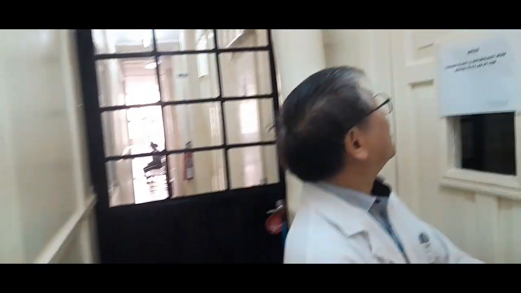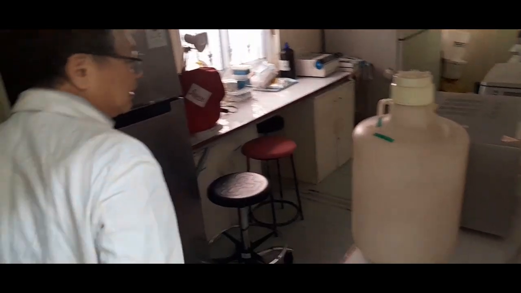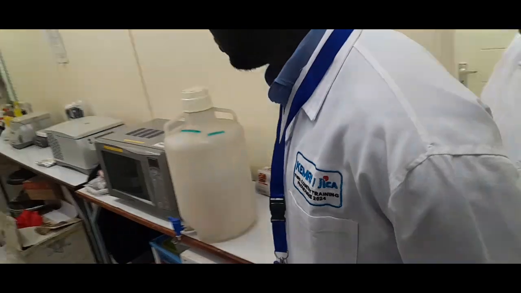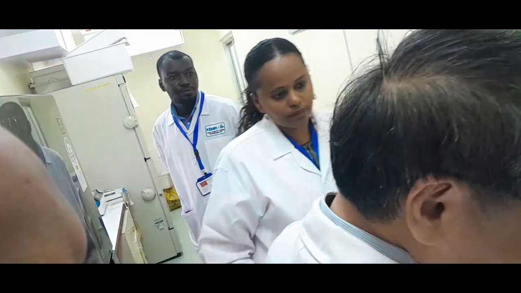Okay, so this is a DNA extraction room. Here, there is not much special equipment. The people are working on the snails. Maybe you can see the snail. You can enter.